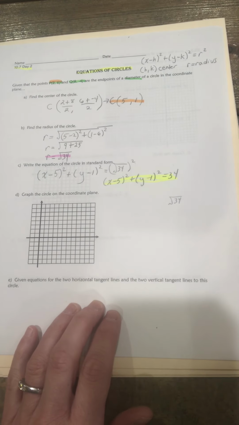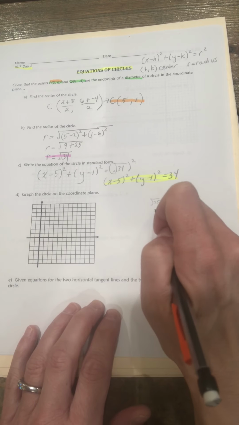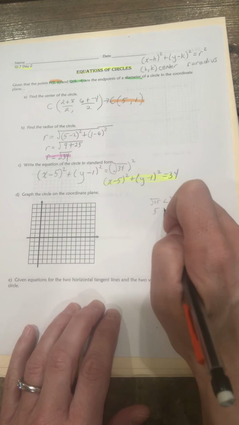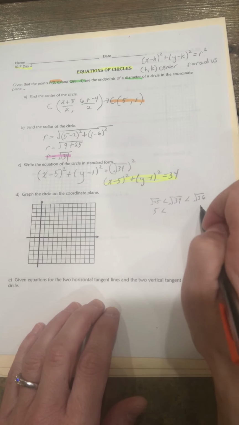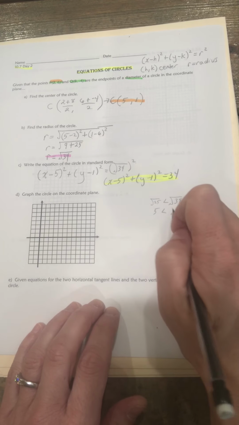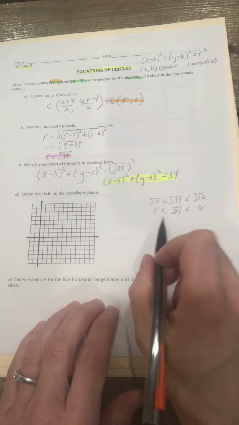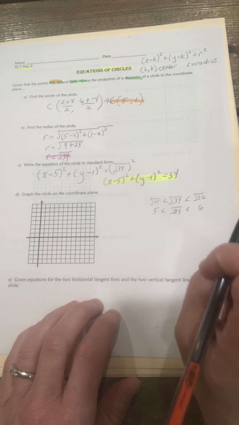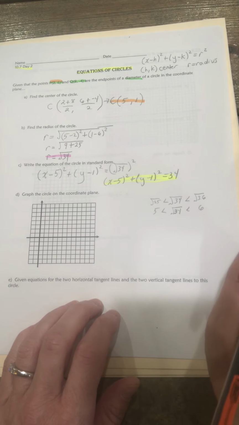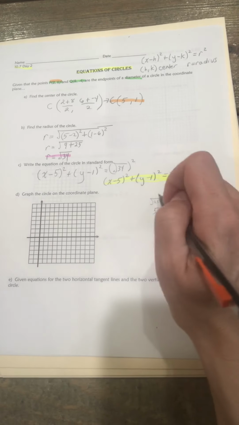What is that approximately? Well, I know the square root of 25 is 5, and 34 would have to be greater than that. And I know the square root of 36 is 6. So that means the square root of 34 would have to be somewhere between 5 and 6. But since 34 is closer to 36, I'm going to put my dot closer to 6 units away. So first I say this is their radius. I'm talking about my radius here.